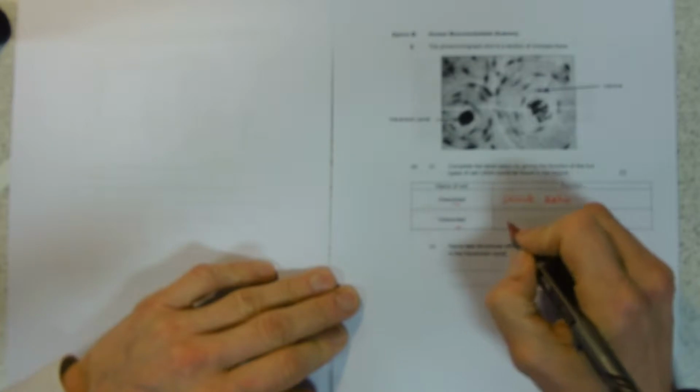So secrete the matrix and break the matrix down. Or words to that effect.